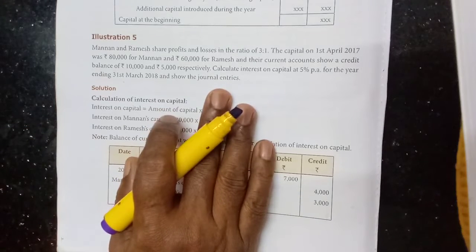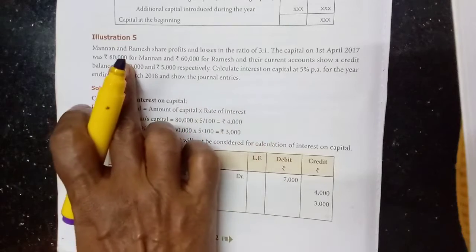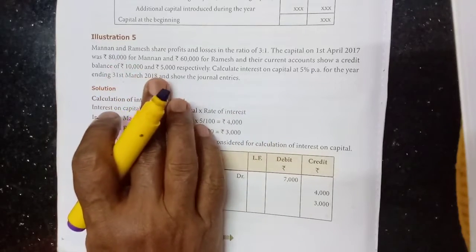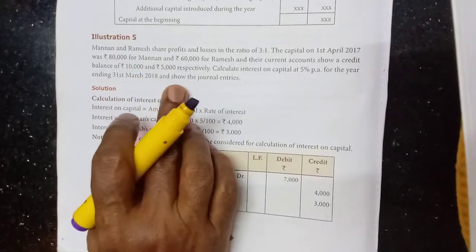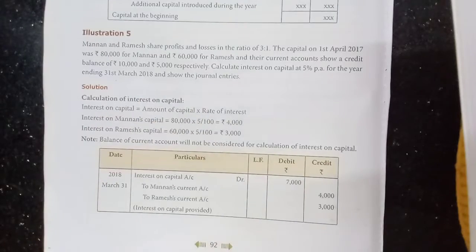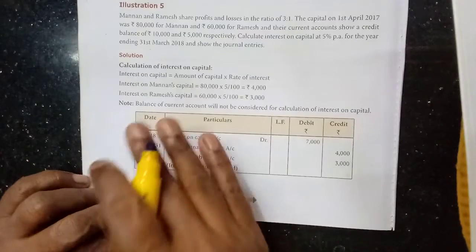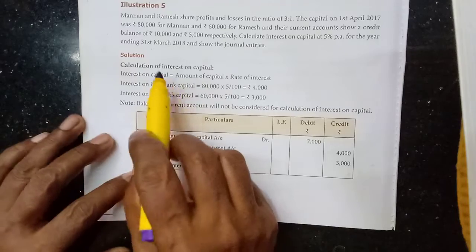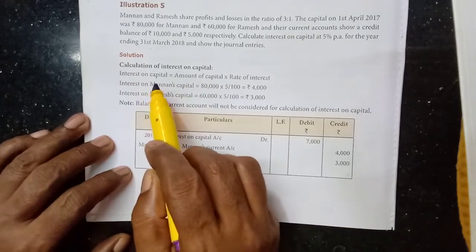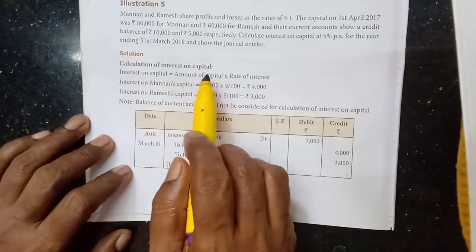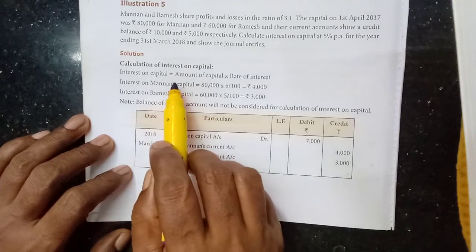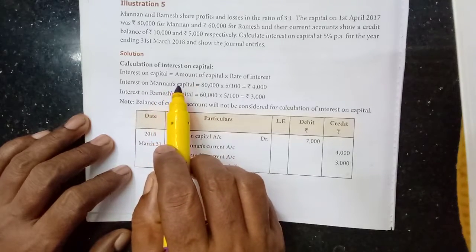We calculate the interest on capital as amount into rate by 100, for the opening capital, just as we calculated for the problem in chapter 13 last year.